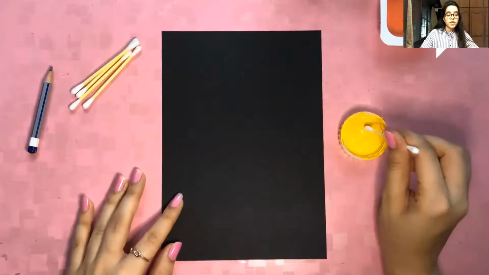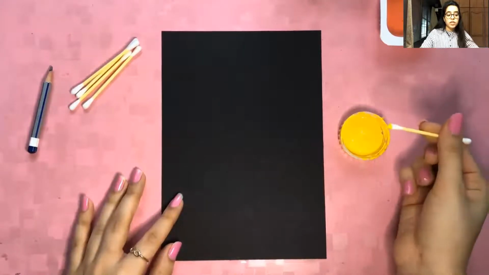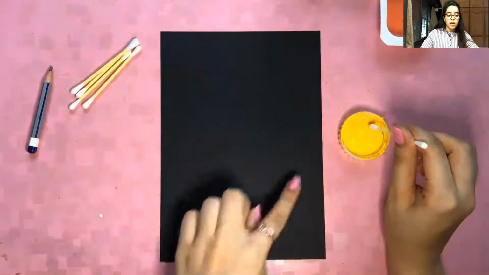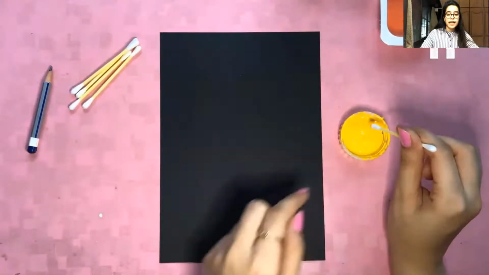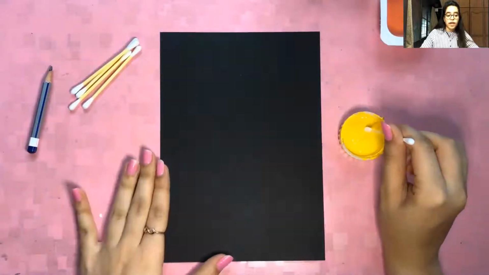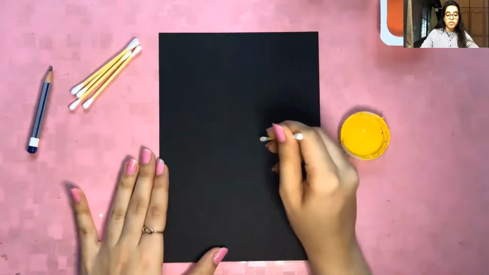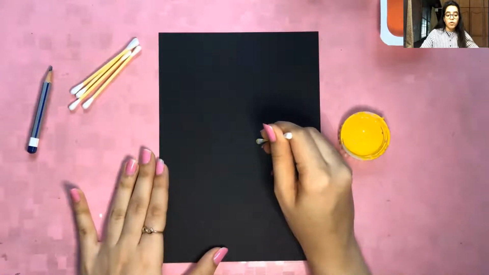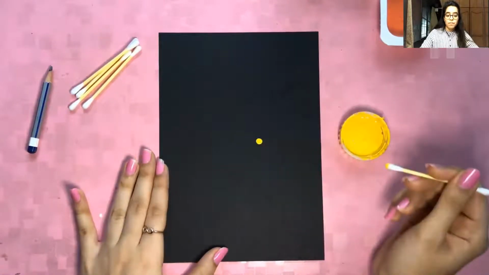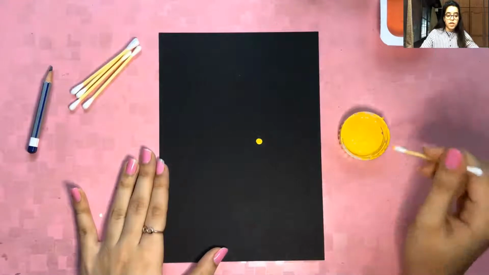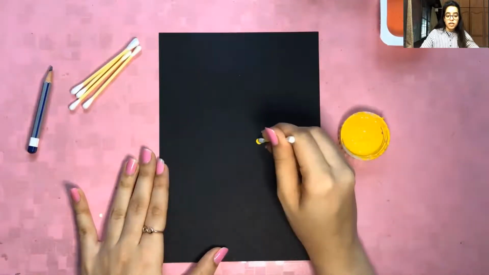Okay? So first, I'm just dipping this earbud into the paint, and now just slightly at the right side of the sheet, not exactly at the corner, slightly at the right side, I'm going to just mark a dot. I'm going to press this earbud onto the paper, which gives this resulting dot of yellow acrylic paint. Okay, that's the same thing that I've done.